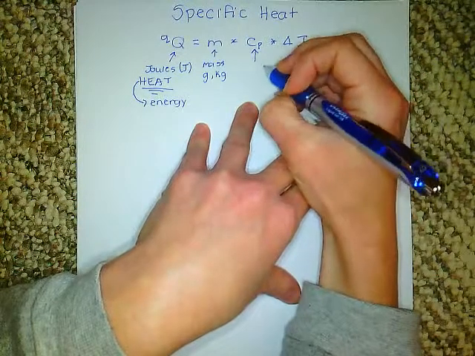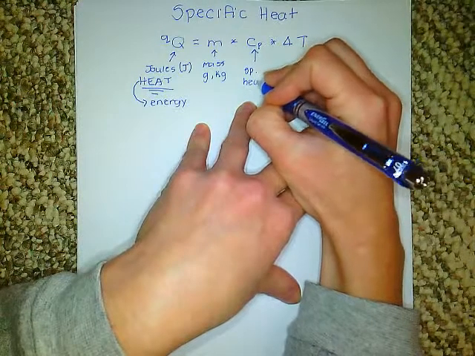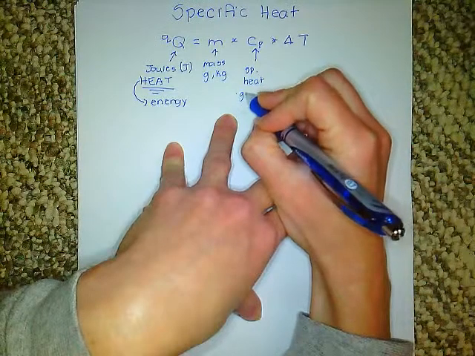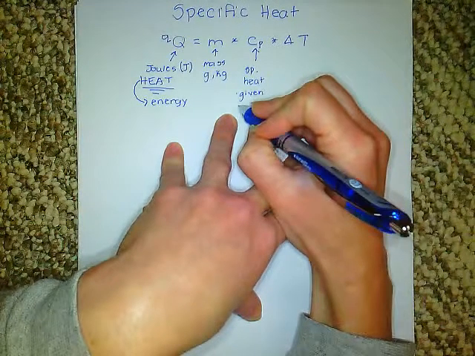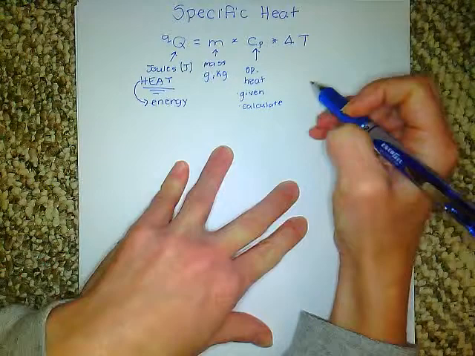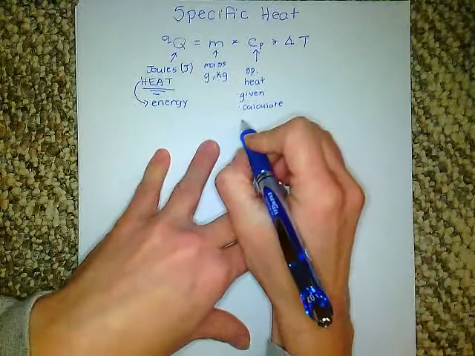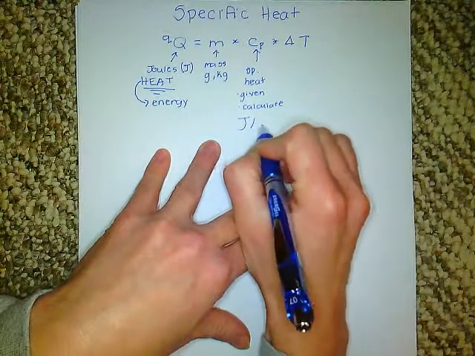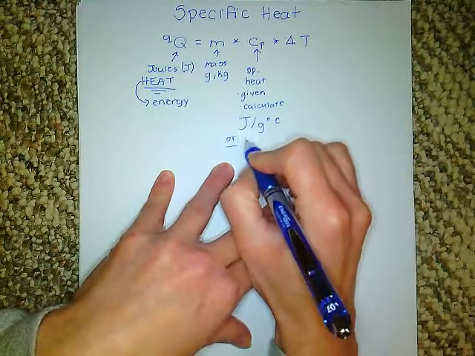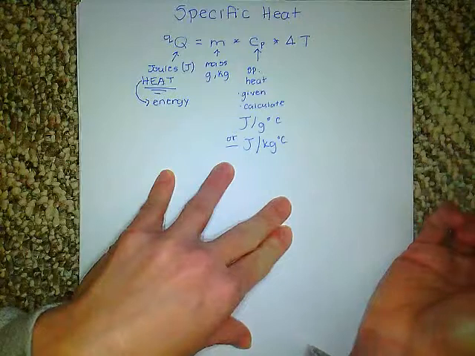Specific heat is CP, and this right here is something that you will either be given or you will have to calculate. You'll see on the homework that I'm going to give you in a little bit, a lot of the values are given, but sometimes you do have to calculate it. What I want to focus on is paying attention to the units on specific heat. The units on specific heat are joules per gram degrees Celsius, or you could see it written as joules per kilogram degrees Celsius.